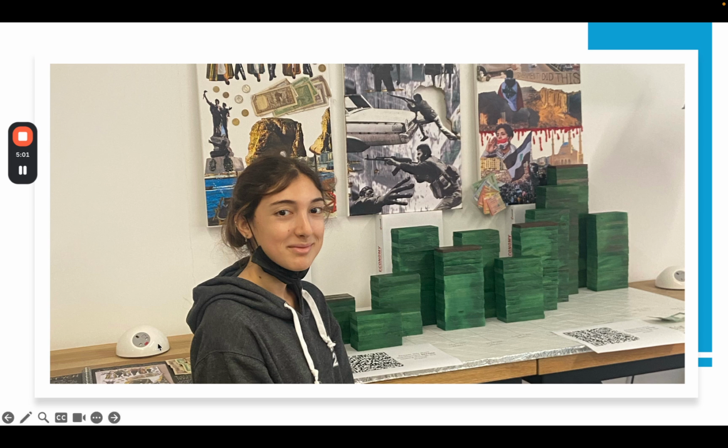Here is an example of another beautiful artifact project. In this case, this girl was writing about Lebanon. Her artifact is here in front of us. She did a triptych collage of what Lebanon was like in the 60s when it was the Riviera of the Middle East, then the Civil War breaking up, and then finally the present day.